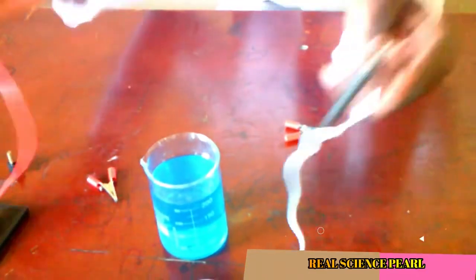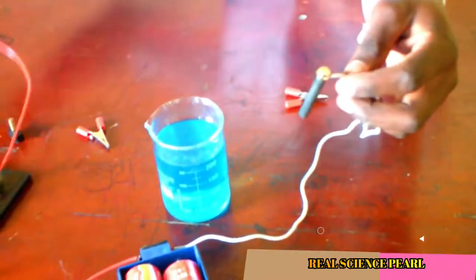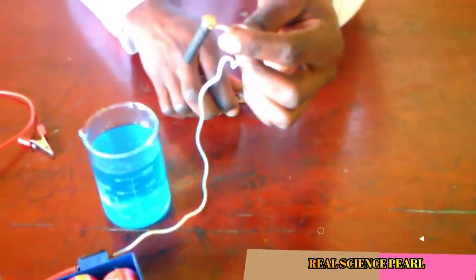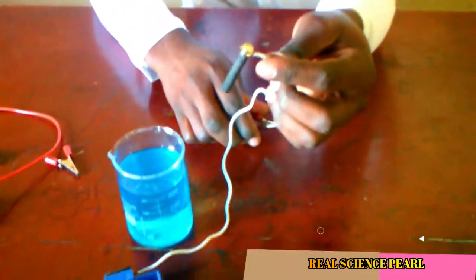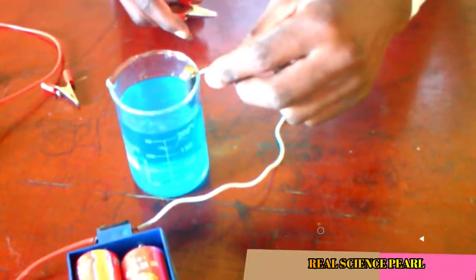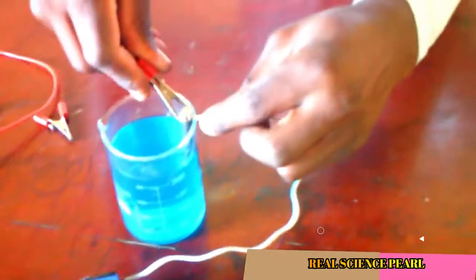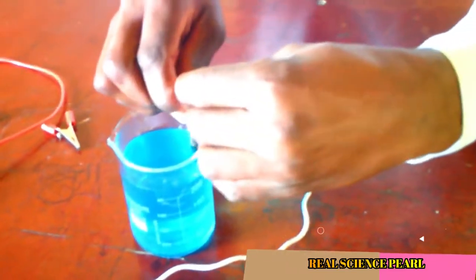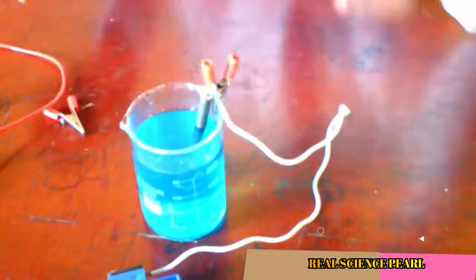Let's go. So here with me I have the graphite electrodes extracted from the dry cells, perhaps those ones which are old, and they are going to work as the anode and the cathode. This one I'm holding right here, and I'm going to dip them into my copper sulphate solution, and I'm going to use a crocodile clip to grab it next to the beaker. Then like this, I'm going to fix it to be firm.